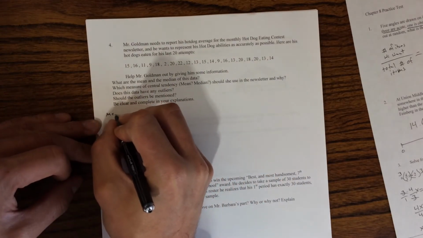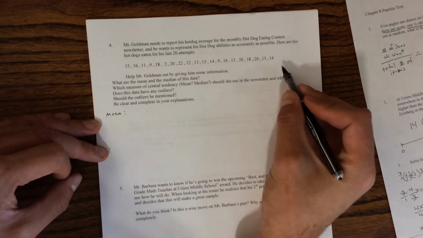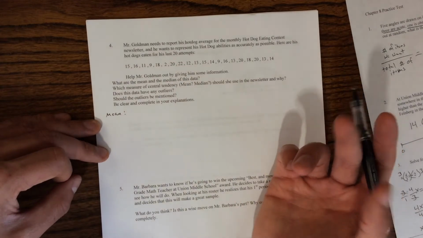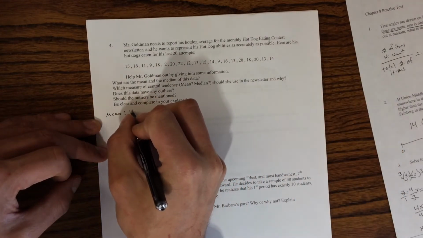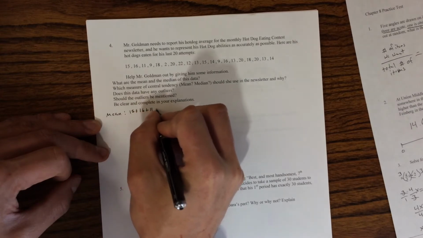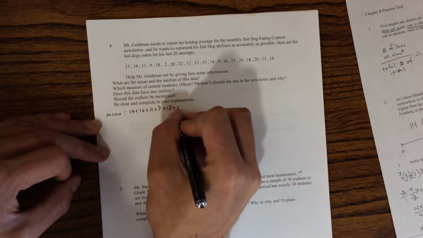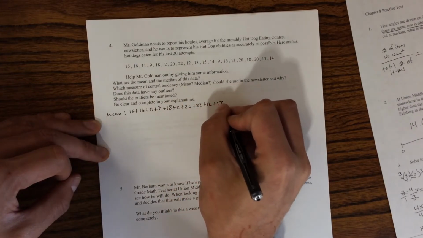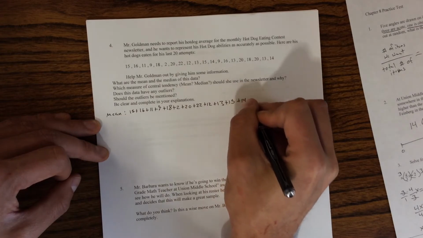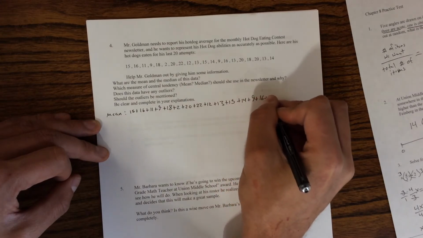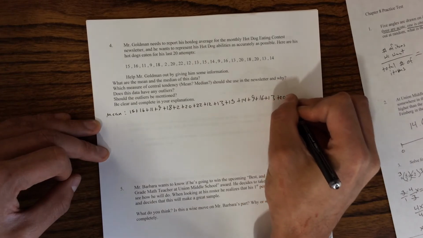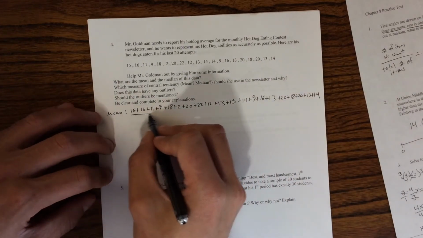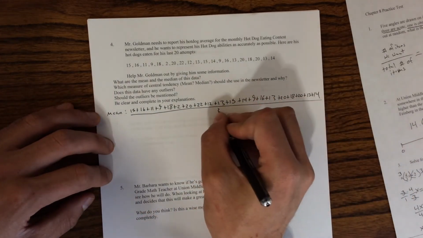Now the mean is the average. We're going to add up all the numbers and divide by the total number of numbers. I know there are 20 attempts here, so I'm going to divide by 20. But I'm going to add up on the top. I'm going to go 15 plus 16 plus 11 plus 9 plus 18 plus 2 plus 20 plus 22 plus 12 plus 13 plus 15 plus 14 plus 9 plus 16 plus 13 plus 20 plus 18 plus 20 plus 13 plus 14. It's a little long. And that whole thing is going to get divided by 20.